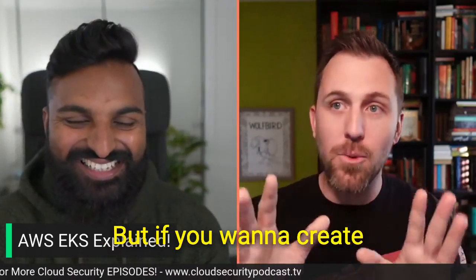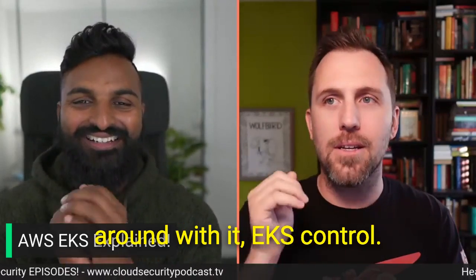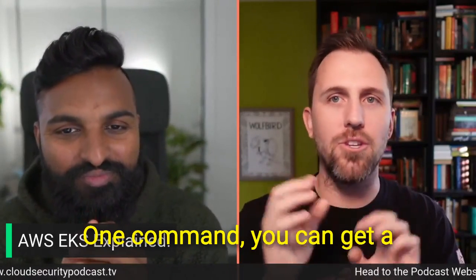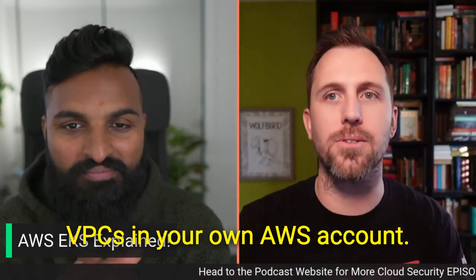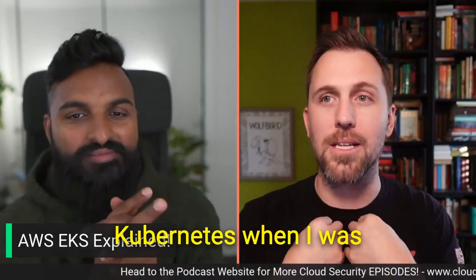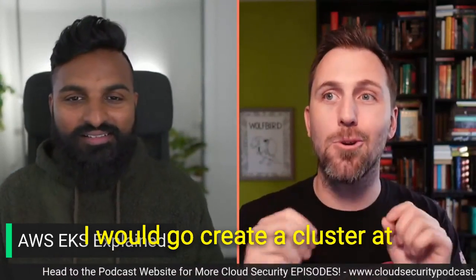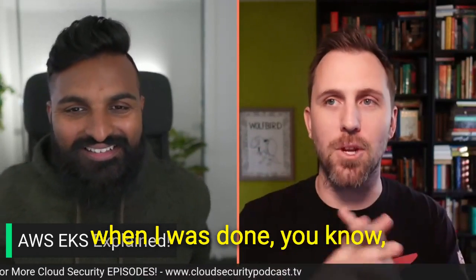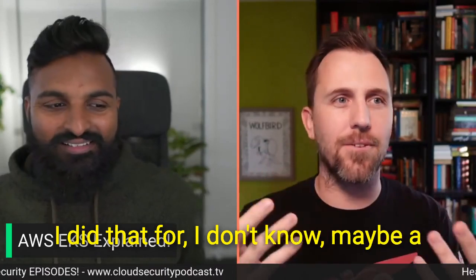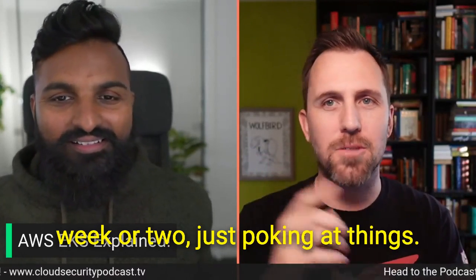But if you want to create it and play around with it, EKS control, one command, you can get a cluster with workloads with VPCs in your own AWS account. This is how I learned Kubernetes. When I was making my bash scheduler, I would create a cluster at lunch and turn it off when I was done playing with it for a little while. I did that for maybe a week or two, just poking at things.